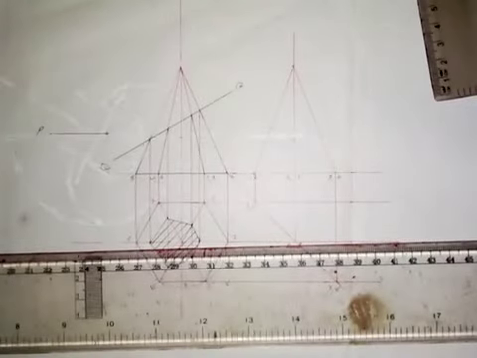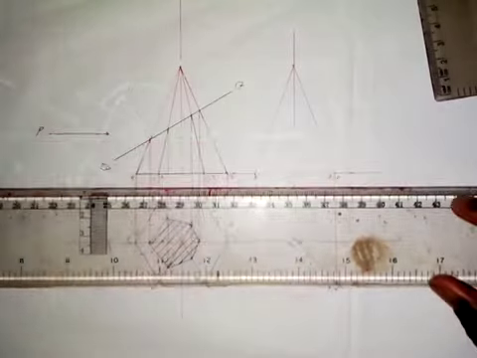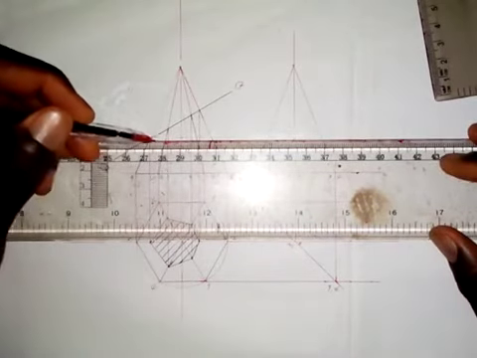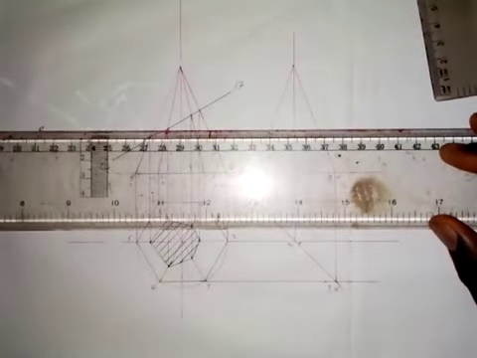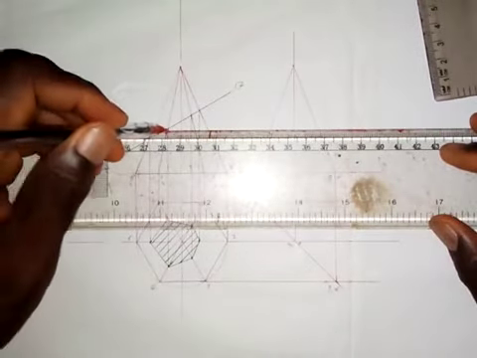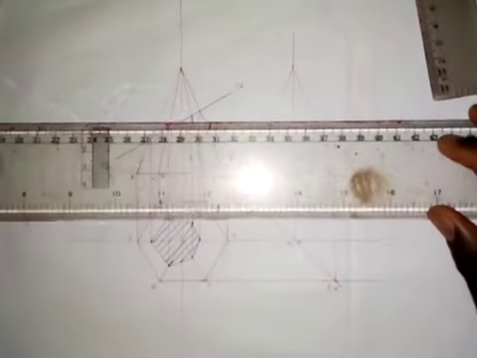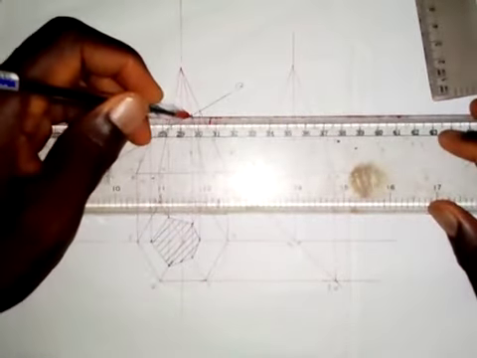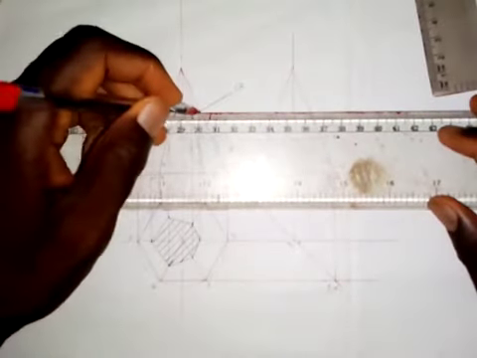Okay, so next thing I'm going to do is to draw a horizontal line from this point 5 here. Okay, I will draw a horizontal line from this point. This point contains 4 and 6, and I will also draw a horizontal line from this point that contains 1 and 3 in the elevation, and I will draw a horizontal line from this point that contains 2.